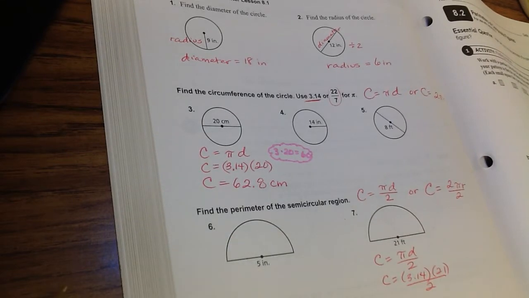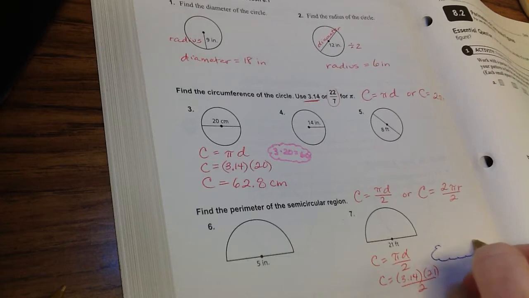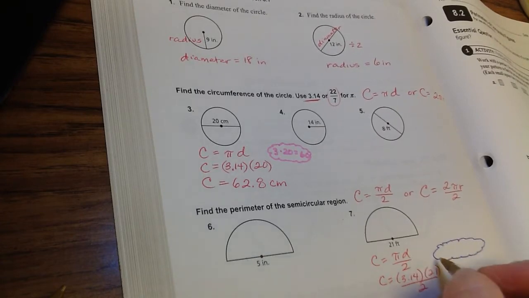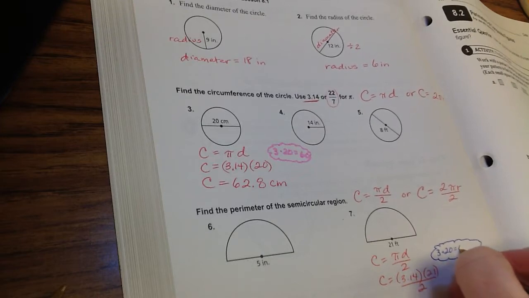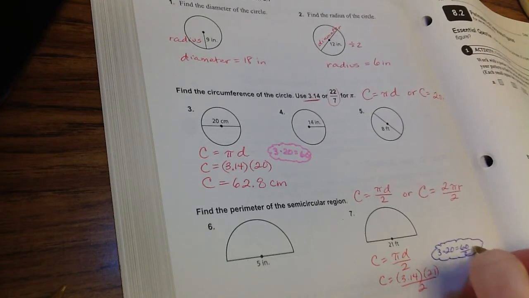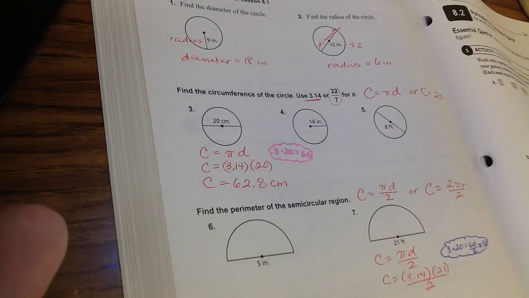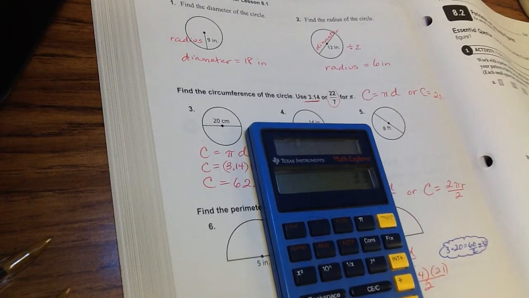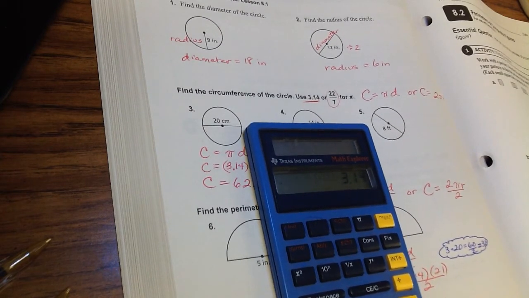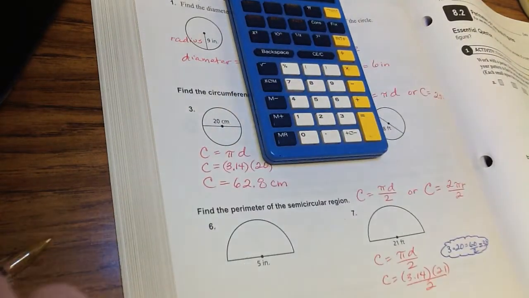Now we're going to do our estimation skills. This is you thinking, that's your thinking cloud. 3 times 20, which is 60, and then divided by 2, which is 30. So if our answer is about 30, we know we did it right. So calculators again, 3.14 times 21 equals 65.94.